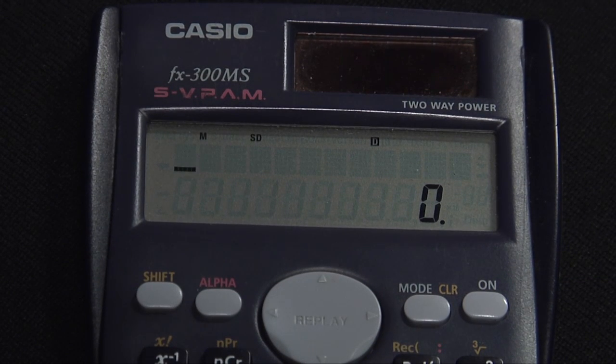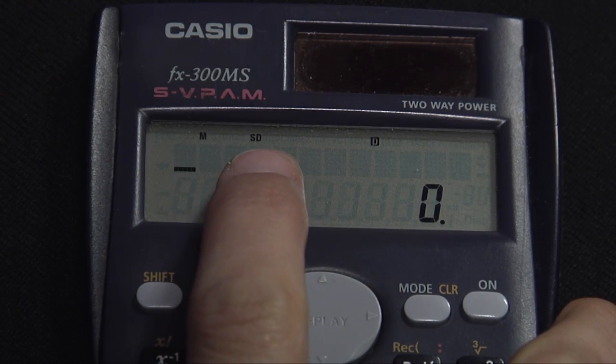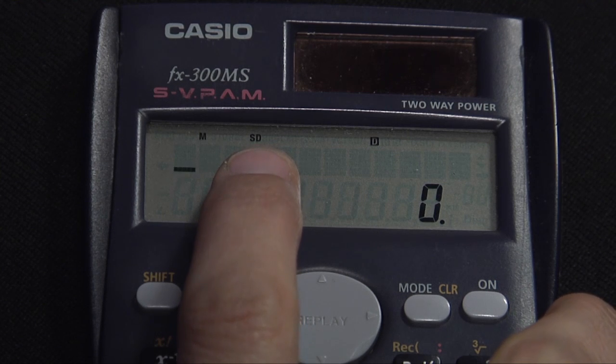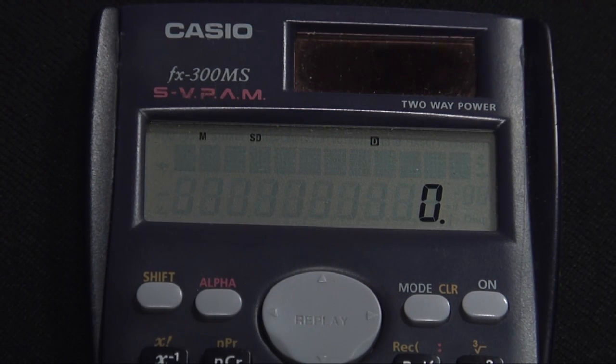This is the Casio fx300MS calculator, and we're going to go ahead and use this to find the mean, standard deviation, and variance from a set of data. Now, I'm lucky because this one is already in statistics mode because I see the SD up here. But even if it's already in SD mode, I always like to restart in SD mode, standard deviation, statistical mode, because it makes sure it clears any old information that had been typed in.